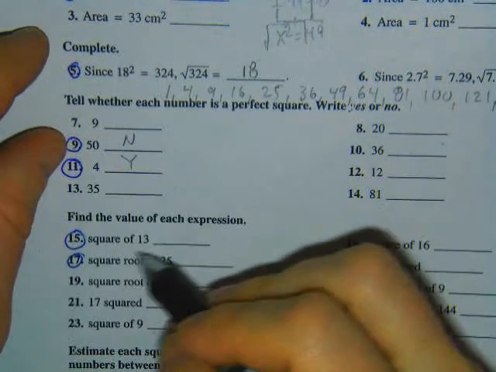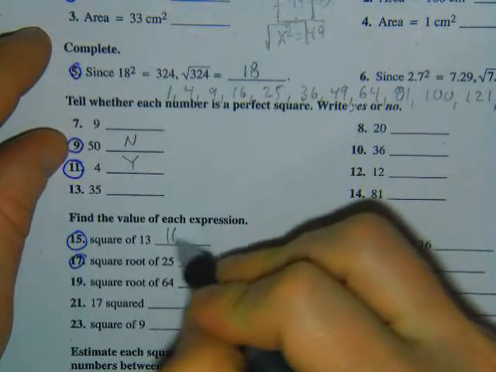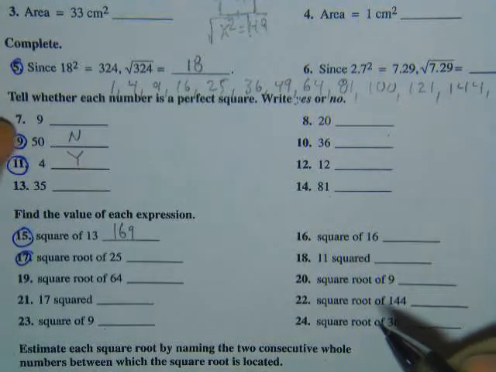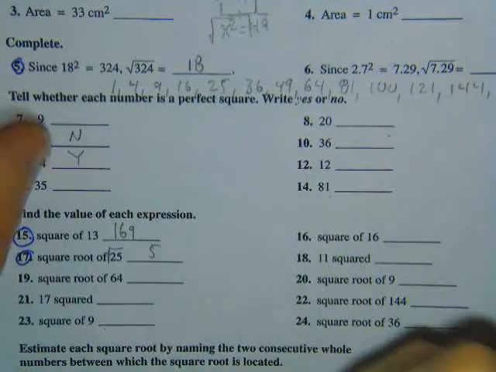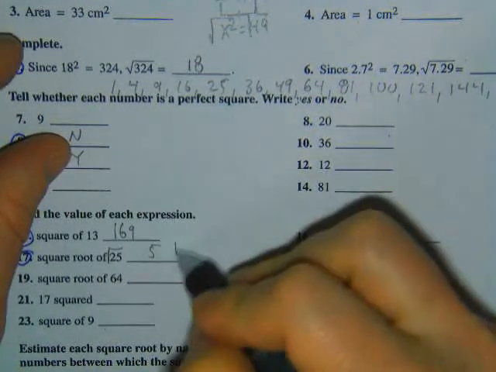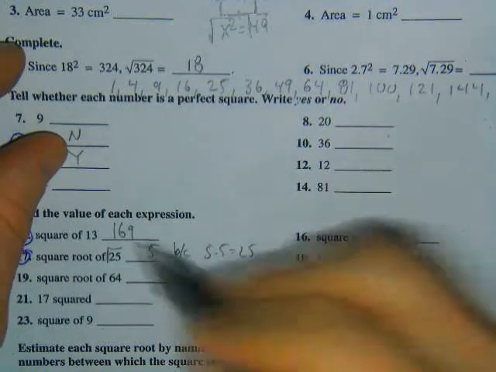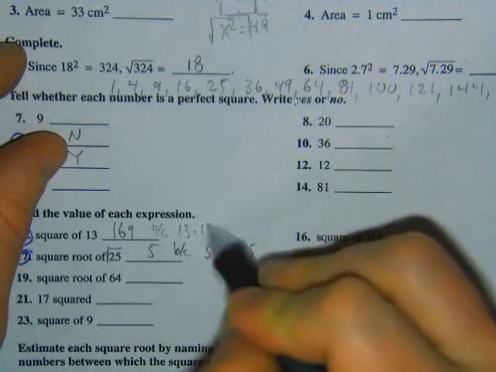Square of 13. 13 squared. And 169. That was on our list. Square root of 25, because 5 times 5 is 25. Square root of 169 is 13 because 13 times 13 is 169.